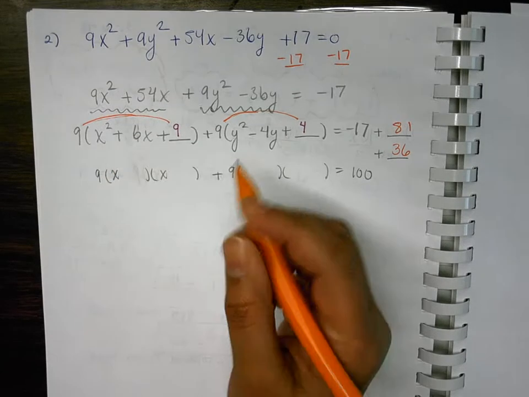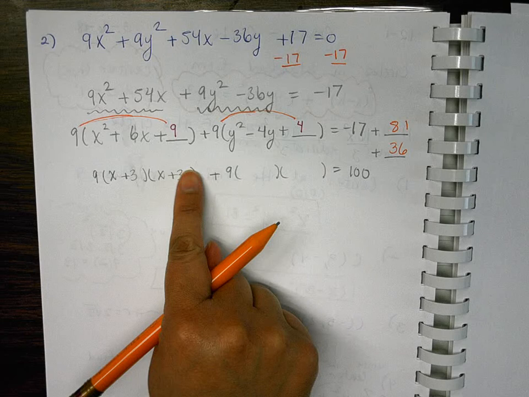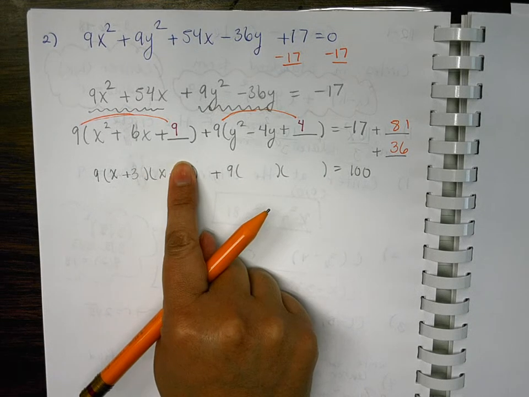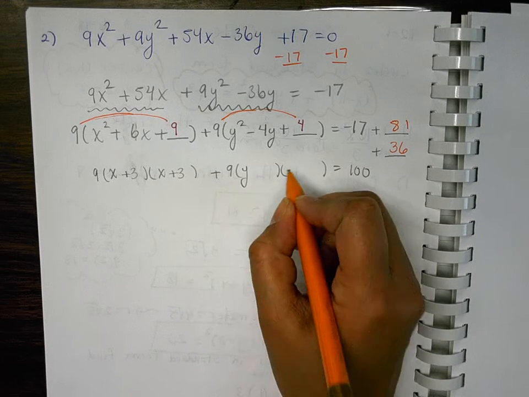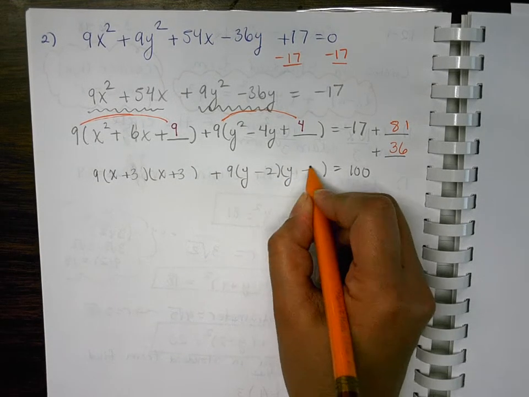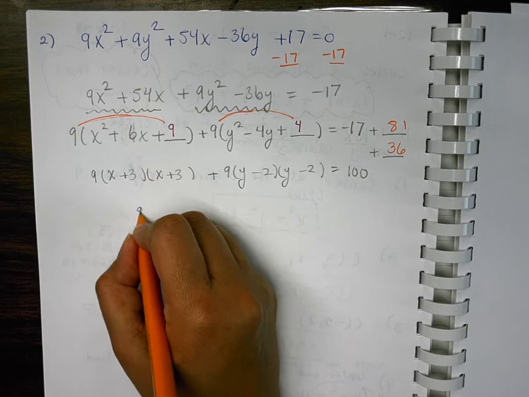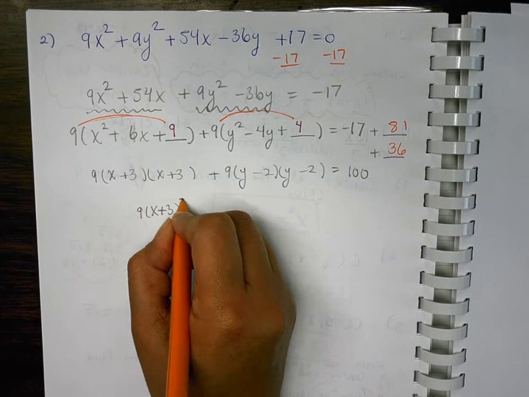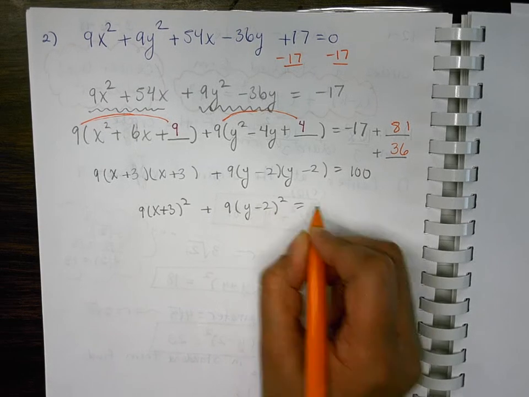X plus 3. Should they come out exactly the same? That's what complete the square is, getting them to come out exactly the same. What is this? Y and Y minus 2. It's important to make sure you're keeping track of which one's plus, which one's minus. 9 times (x plus 3) quantity squared plus 9 times (y minus 2) quantity squared equals 100.